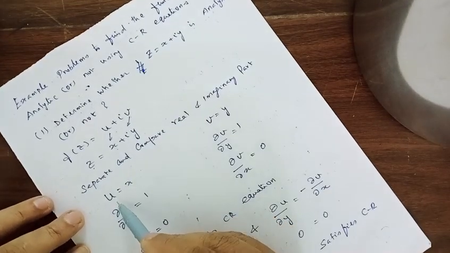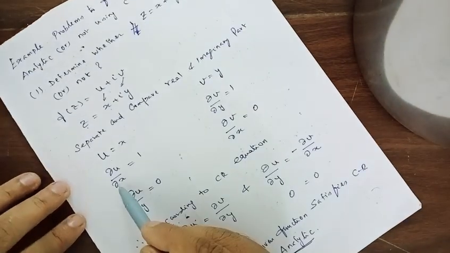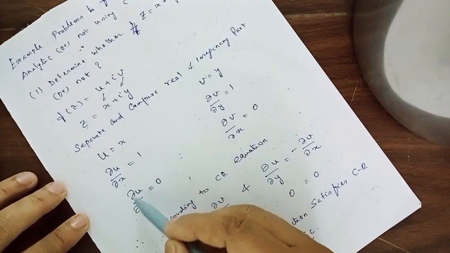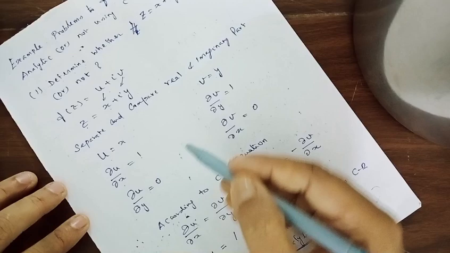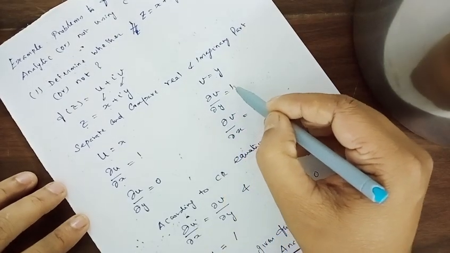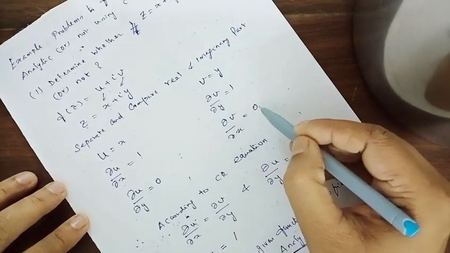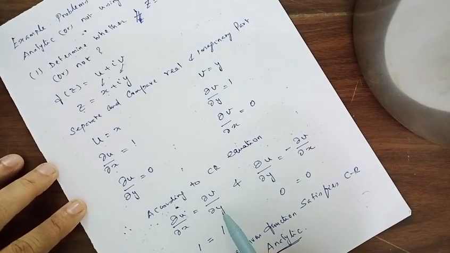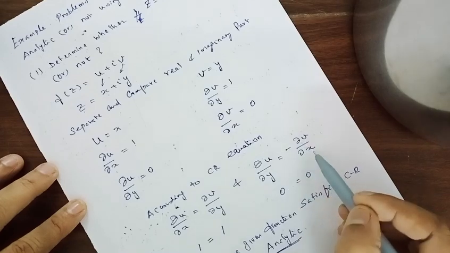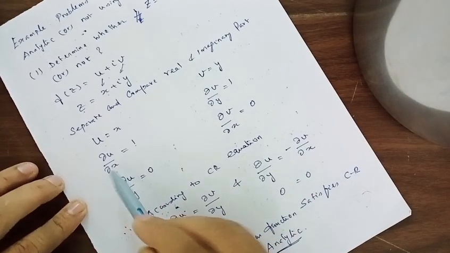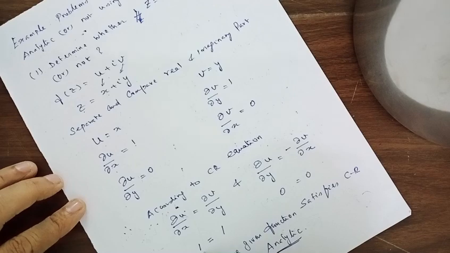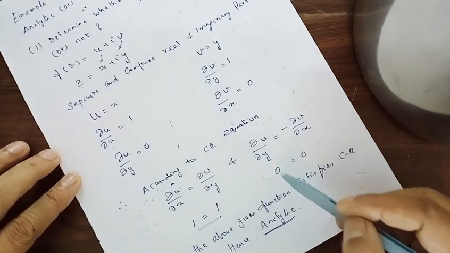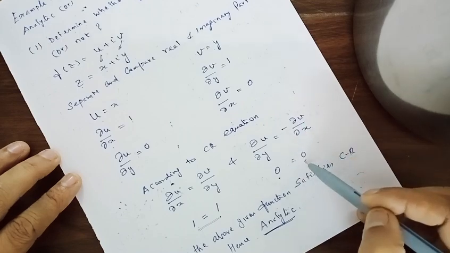So now we have calculated u and v. Now you calculate dou u by dou x, which on differentiating gives 1. Then dou u by dou y is equal to 0. Then dou v by dou y, when differentiating, gives 1. Then dou v by dou x is equal to 0. According to CR equations, dou u by dou x is equal to dou v by dou y, and dou u by dou y is equal to minus dou v by dou x. You see, dou u by dou x equals dou v by dou y, which is 1 equal to 1. Then dou u by dou y is 0, and similarly dou v by dou x is equal to 0.